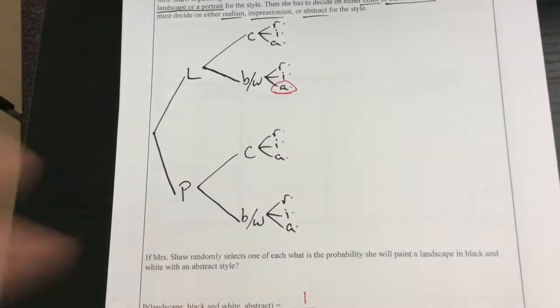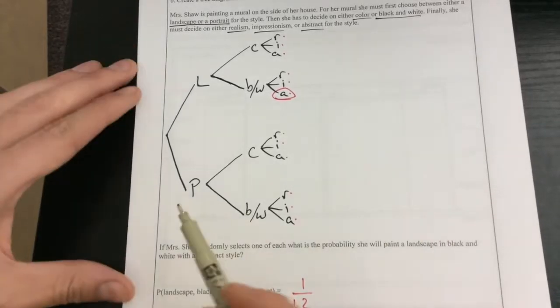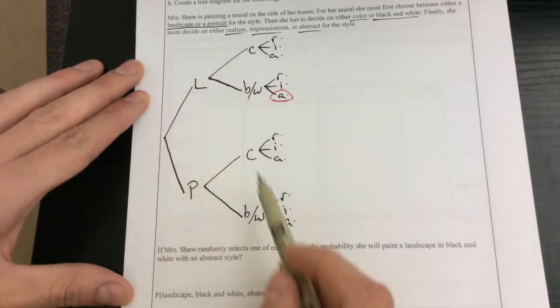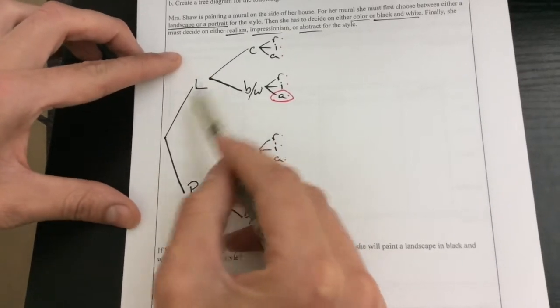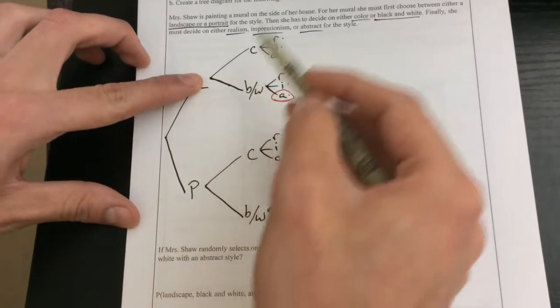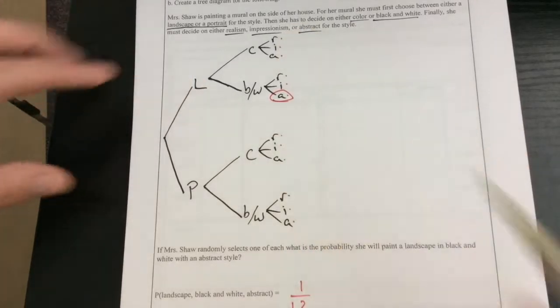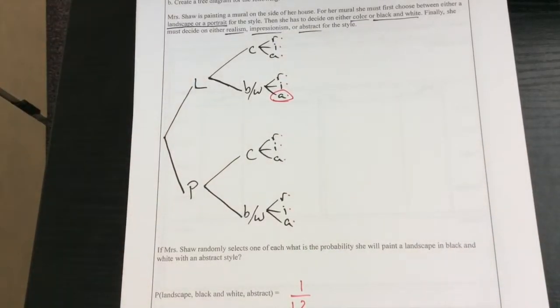Again, the misconception or the mistake that students make on this is they think they're supposed to count all the letters for all the possible outcomes, but this L over here doesn't represent anything by itself. It's only a stepping stone to a final outcome. All right, I think we're on to 5 now. Let's do this.